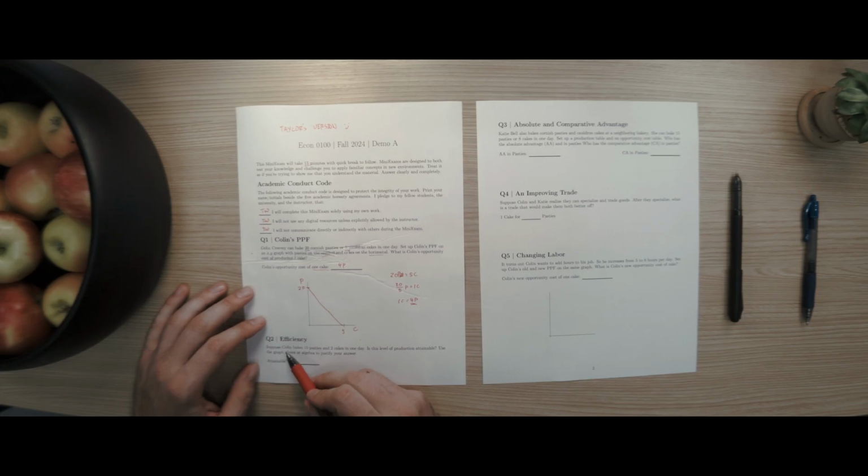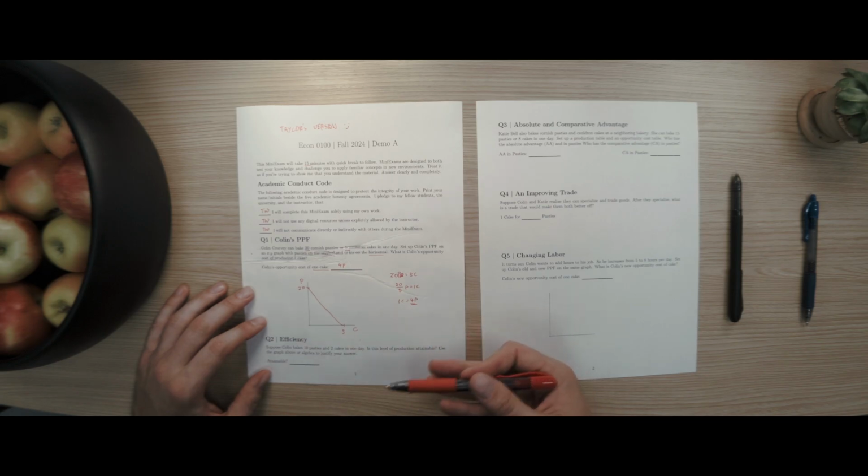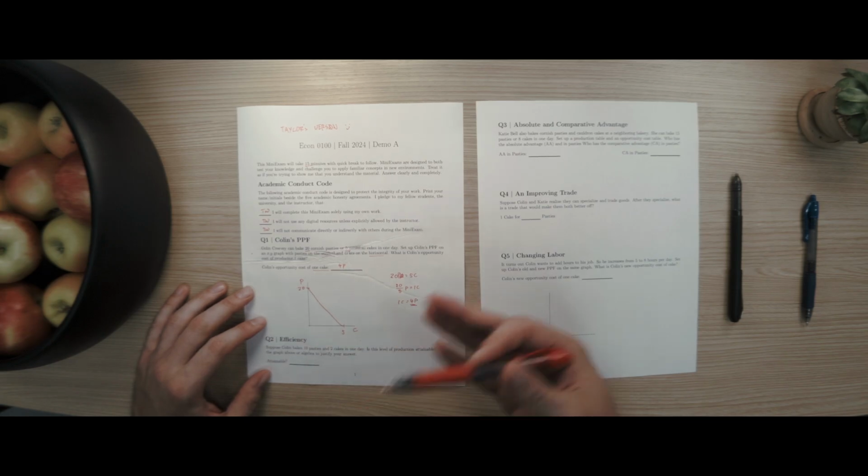All right. So question 2, we're asked about efficiency. So let's say Colin's baking 10 pasties and 2 cakes in one day. So this is not an or relationship. This is an and relationship. Is this level of production attainable? So we're going to use the graph above. We could also use algebra if we wanted to, but the easiest way to do this is just to use a graph.